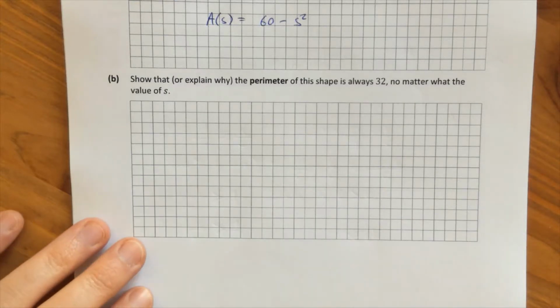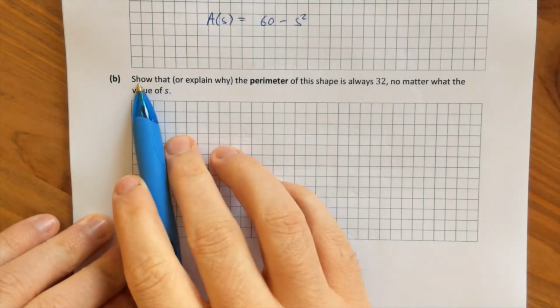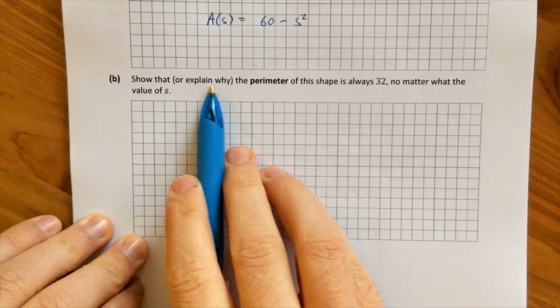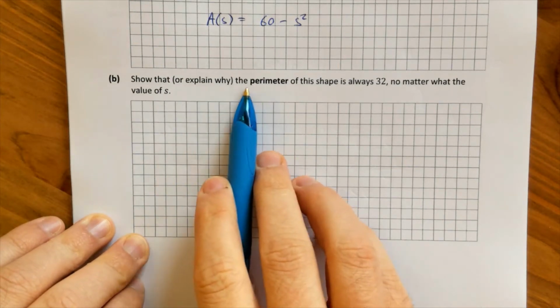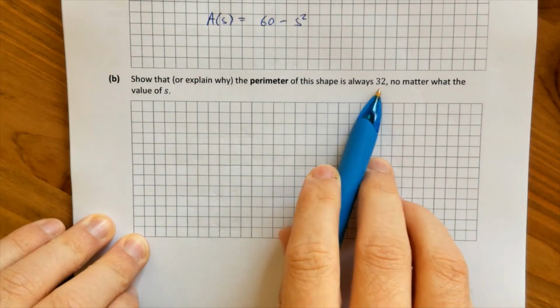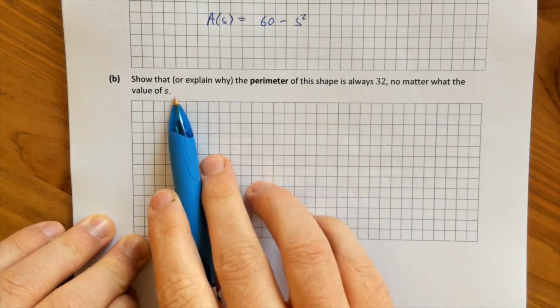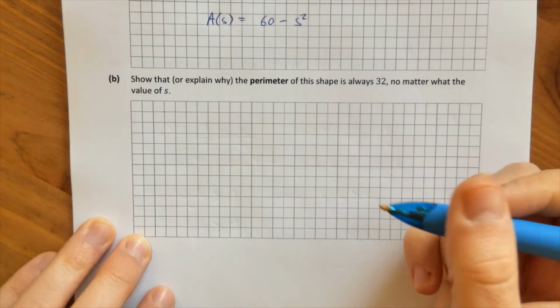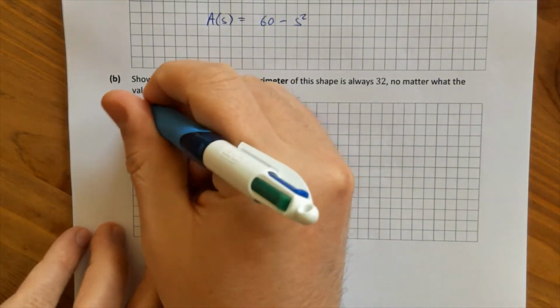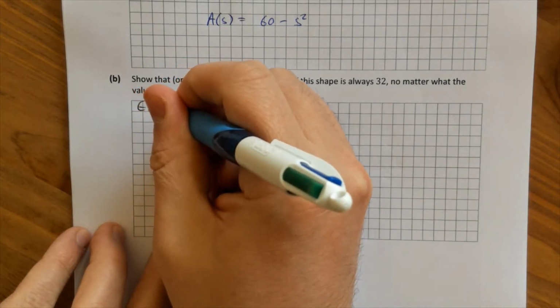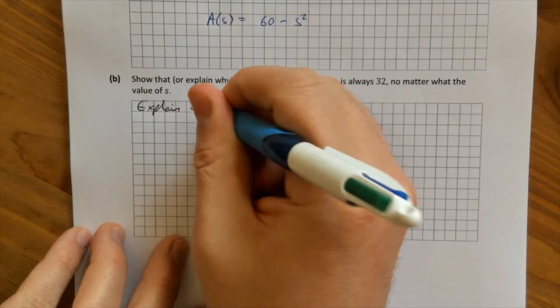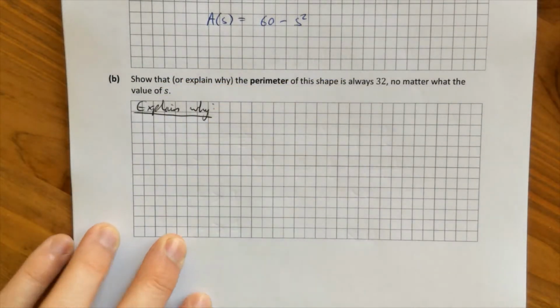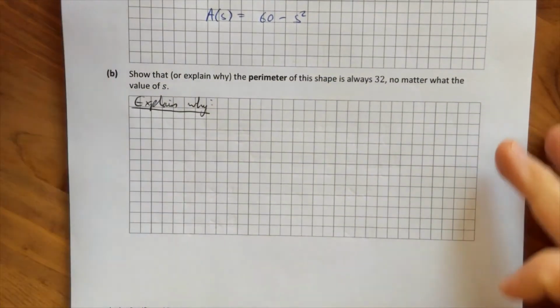Okay, question 11b, show that, which would be mathematically, or explain why, which would be through the English language. The perimeter of this shape is always 32 no matter what the value of S is. Okay, so if I do it to start with through English, to just explain, this is my explain version. Now remember I only have to do one of these. I prefer the mathematical version because I'm less likely to trip up. I'm better with maths and numbers than I am with words, but here we go.